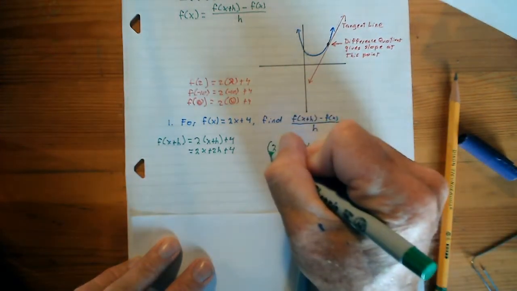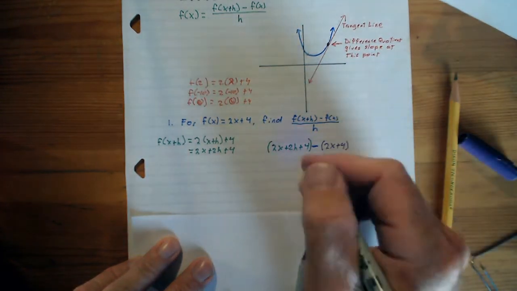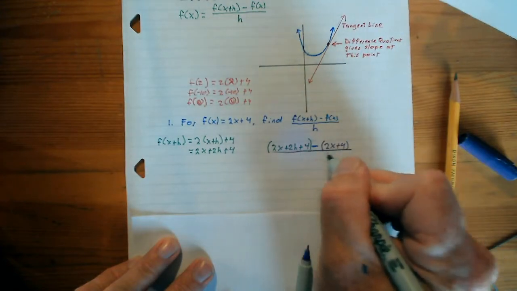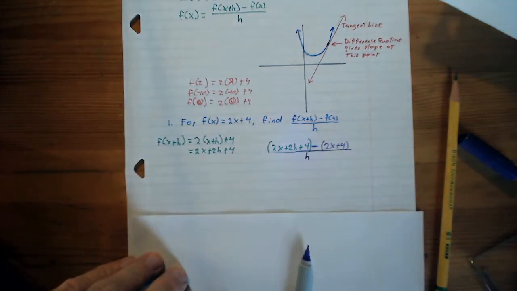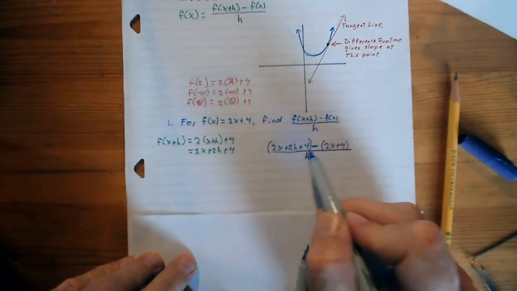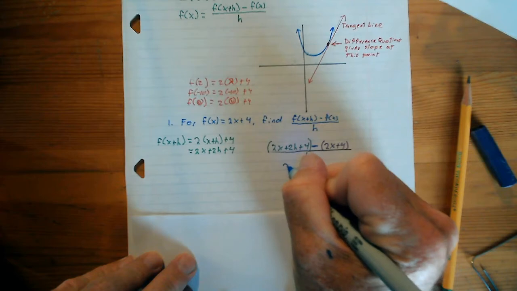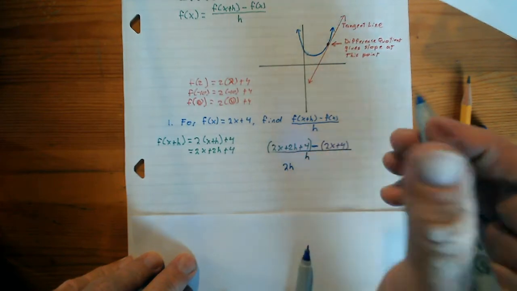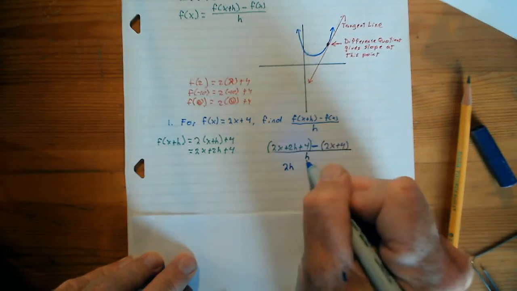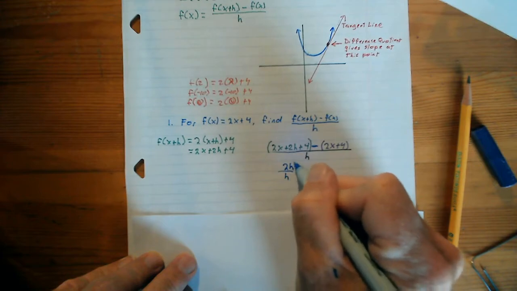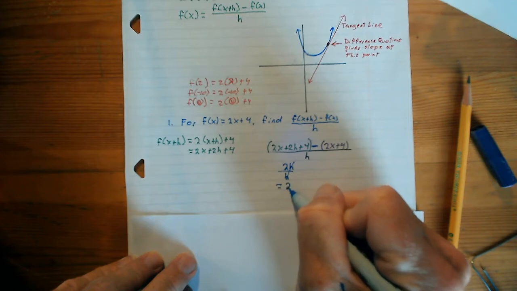Maybe parentheses isn't a bad idea for this first guy too while we're still playing with it. And that is all over h. Well, let's simplify this numerator. 2x minus 2x, 0. 2h minus nothing. Well, I still have 2h. And 4 minus 4, well, that's going to be 0. And the over h, those cancel out. The h over h cancels out. And my answer is 2.